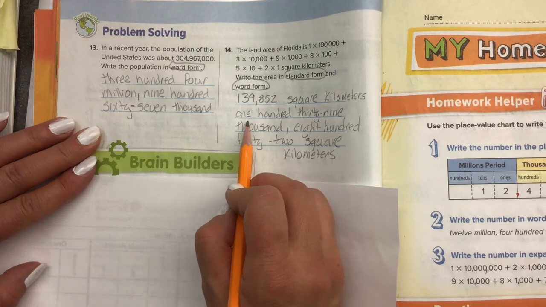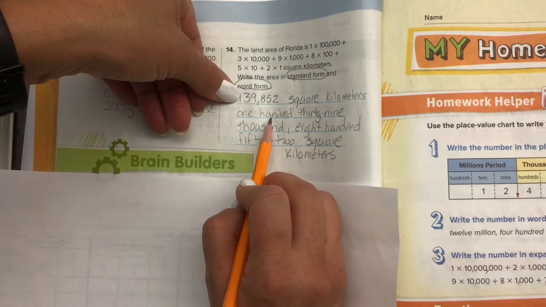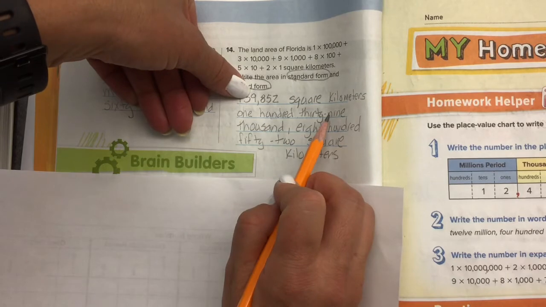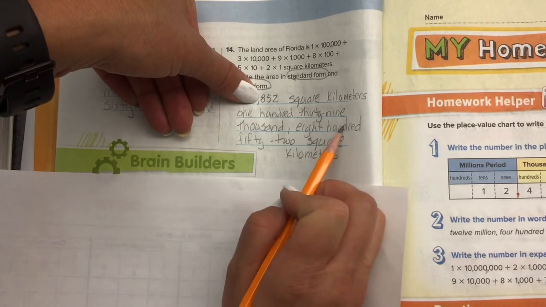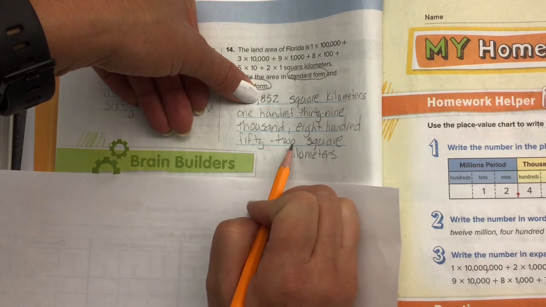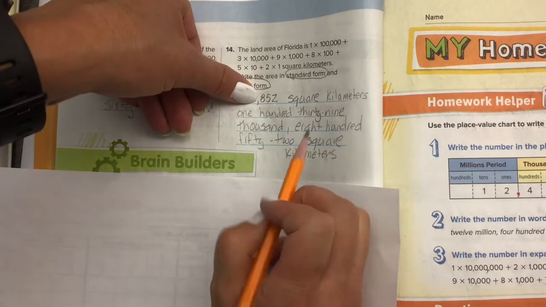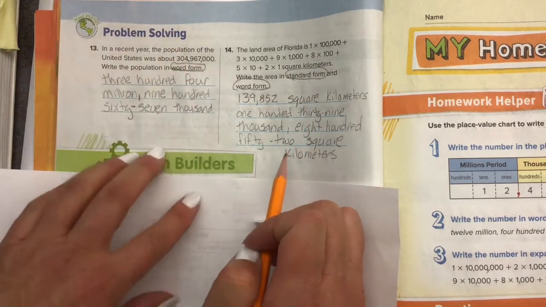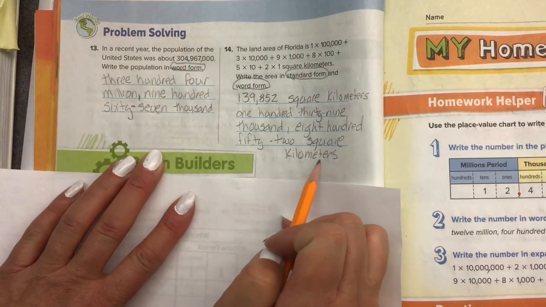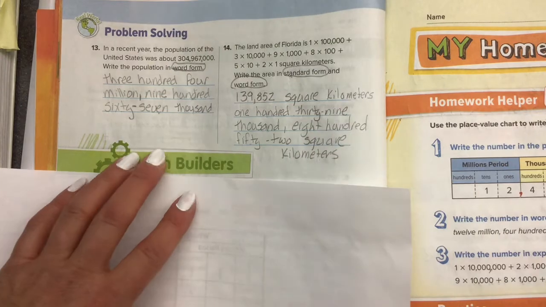Here it is in word form. 139,000, right there. Now we're on this part. 852. And remember, you are measuring square kilometers. You always have to add square kilometers as what you're measuring in square kilometers.